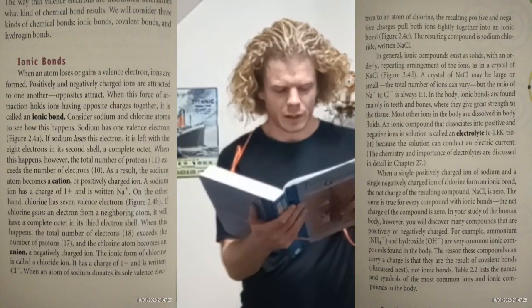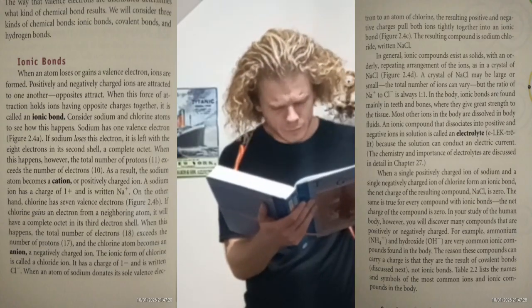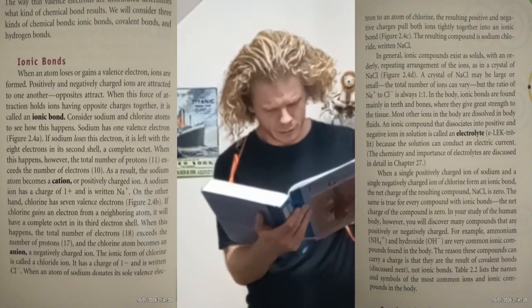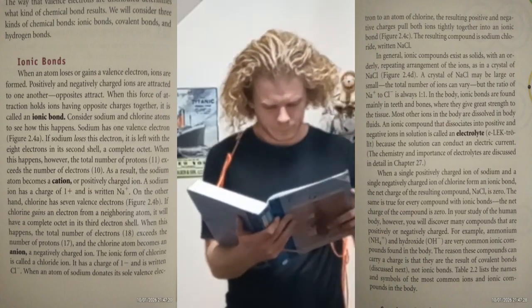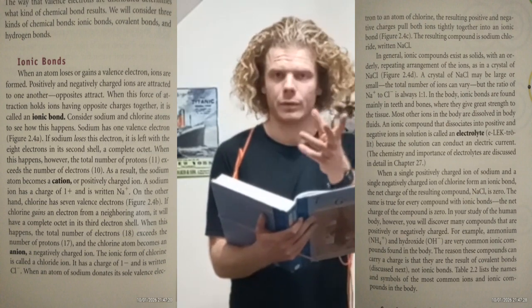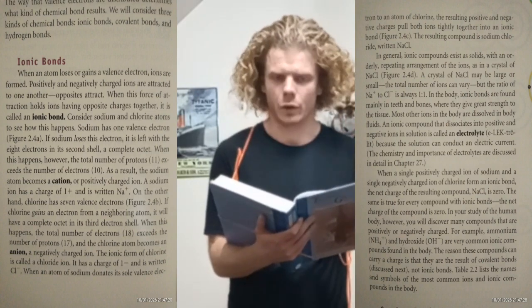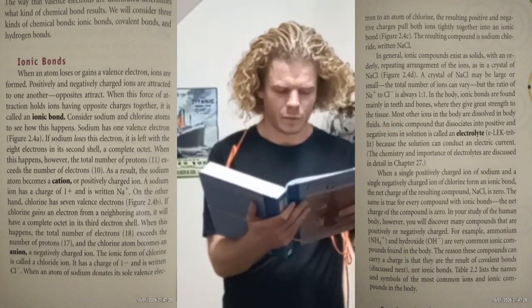When this force of attraction holds ions having opposite charges together, it is called an ionic bond. Consider sodium and chlorine atoms to see how this happens.